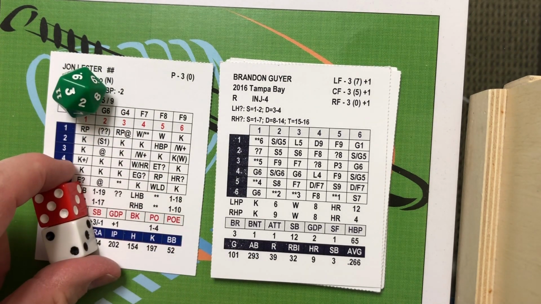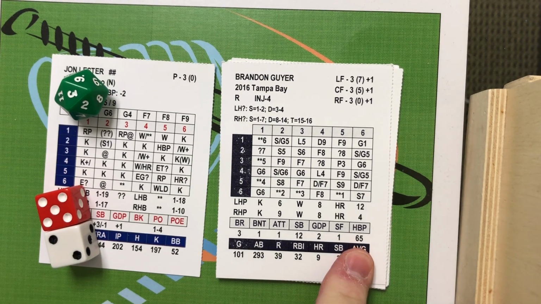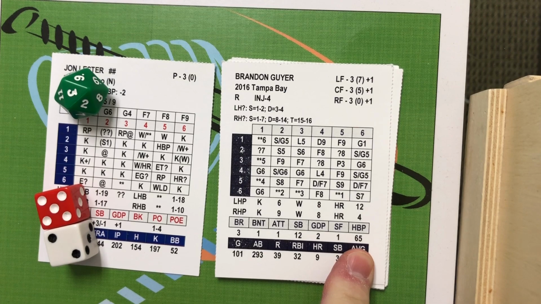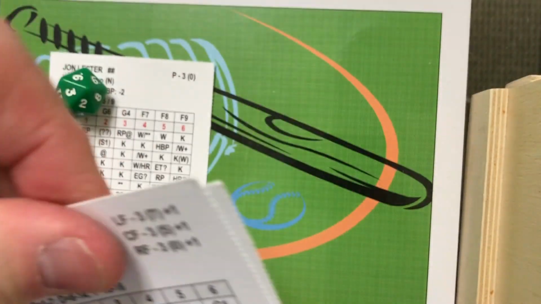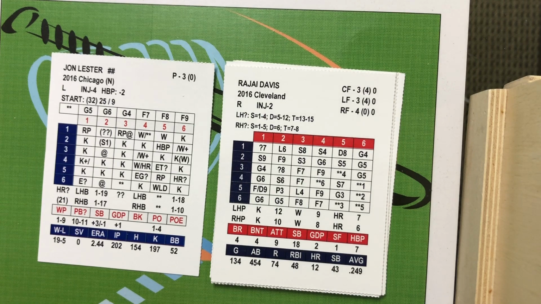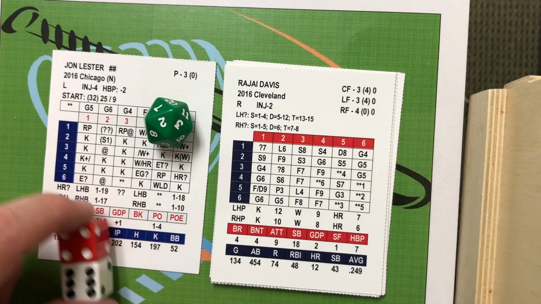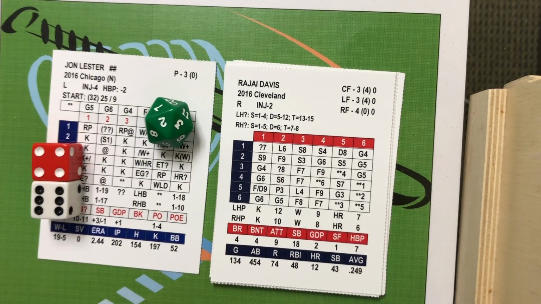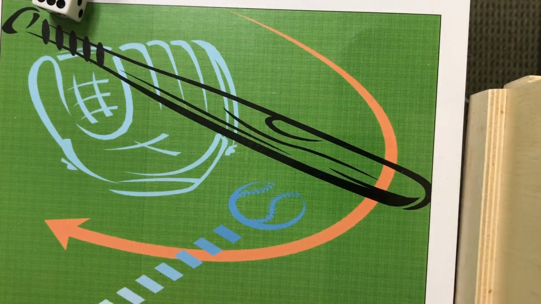The pitch from Lester is a hit by pitch check, and Guyer gets dotted with his hit by pitch number. So down to first goes Guyer after being plunked by Lester. It's Rajai Davis coming to the plate, who is the tying run. He homered in the 4th. Lester from the stretch, and the delivery is a strikeout. Hey, struck him out. That ends the Indians' 6th, but they get a run back on a long one by Lindor. After 6 complete, it's 6-4 Cubs.